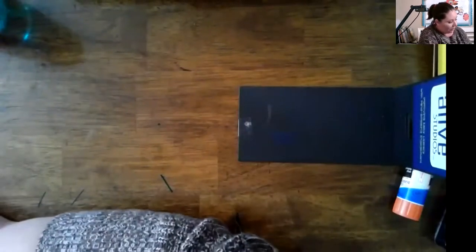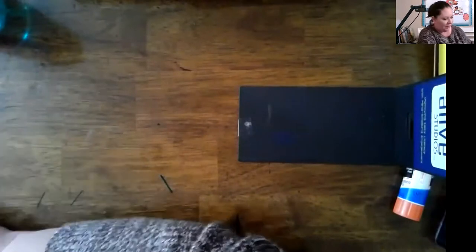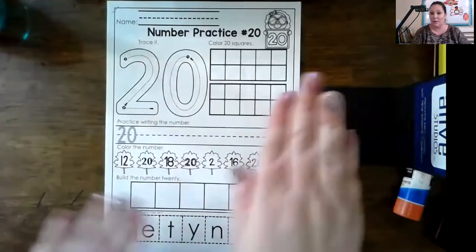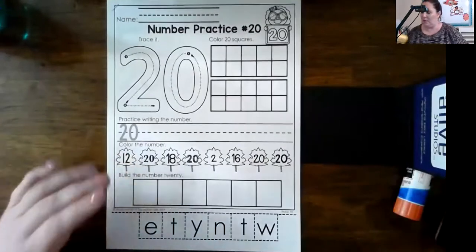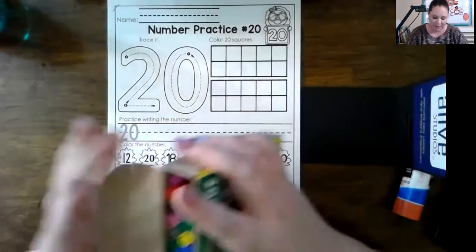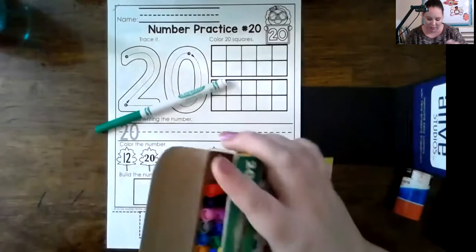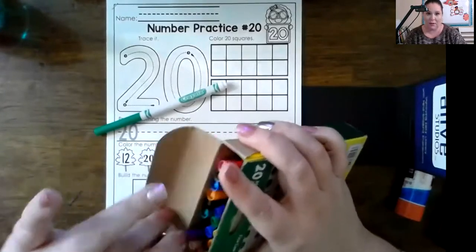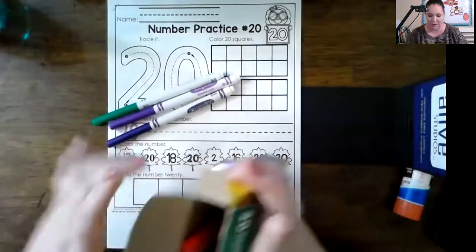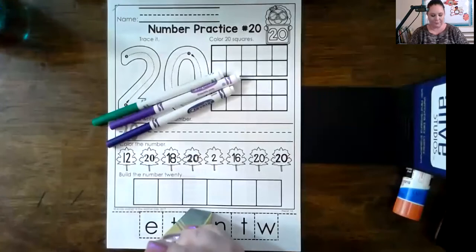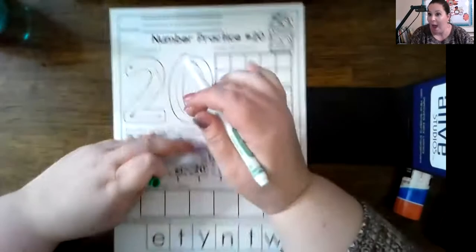So let's get our practice paper ready. Mine are all sticking together for some reason over here. And we're going to practice the number 20. Okay? So I'm going to get my 3 colors out. Let's see. Let's do green. Purple. Ooh, and I really like this dark color. All right, first thing we need to do is our name.